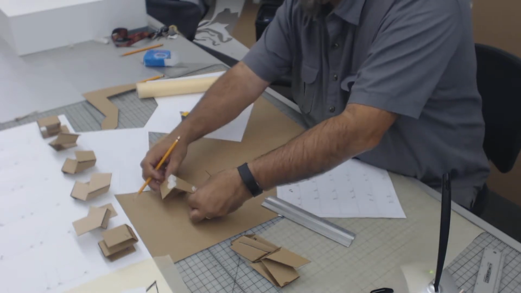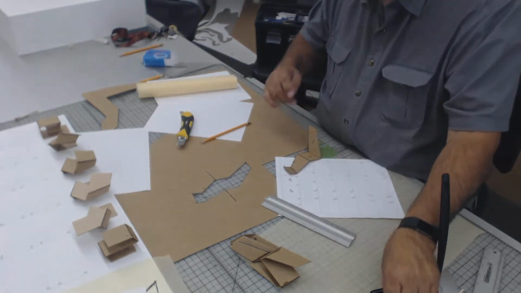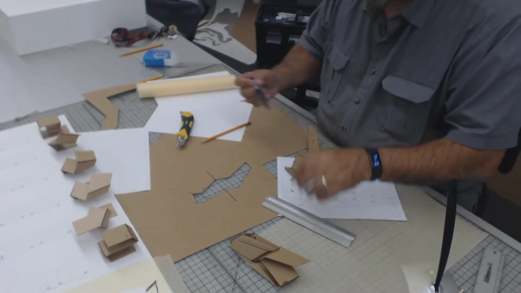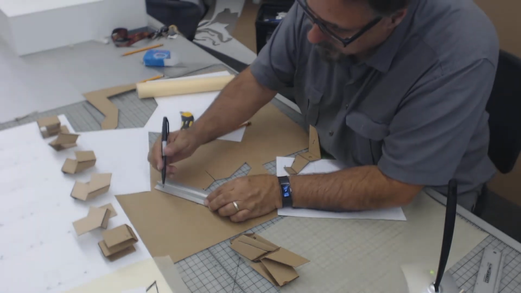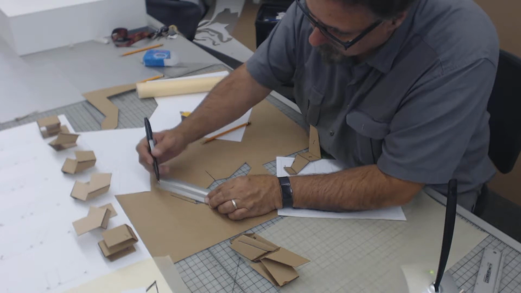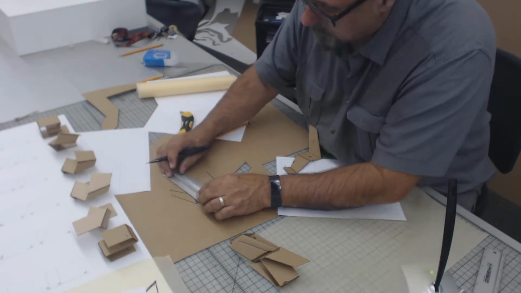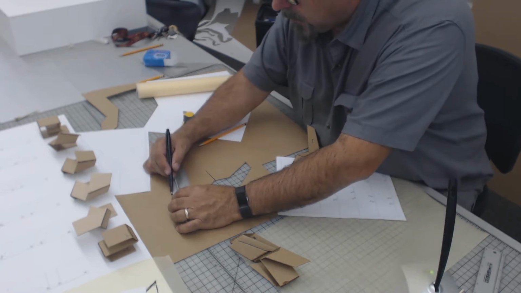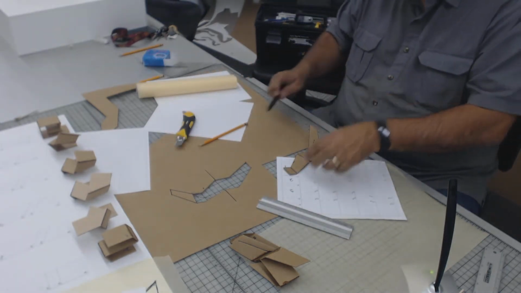So you guys see how that's going to cross? Let me draw it in ink so that you can see it. Okay, so here goes.